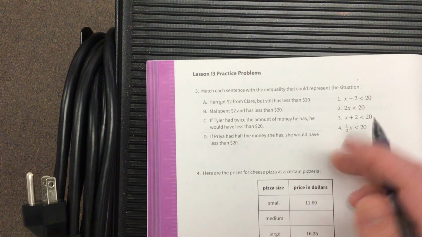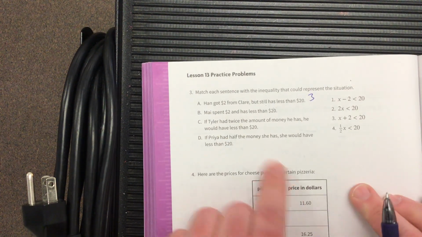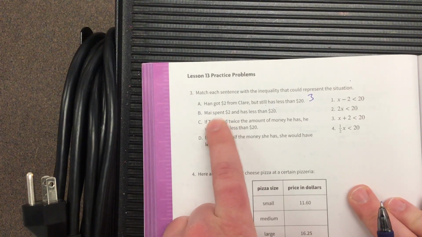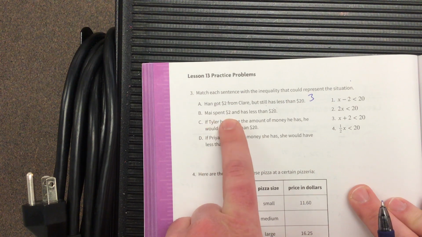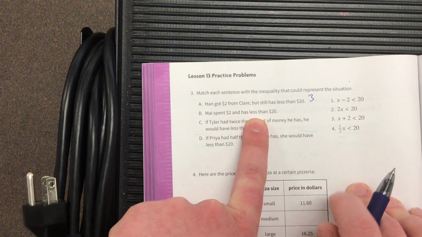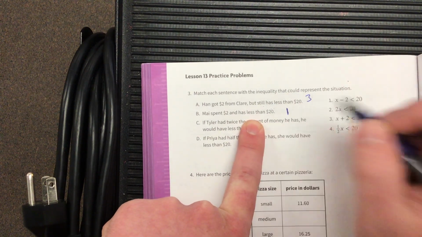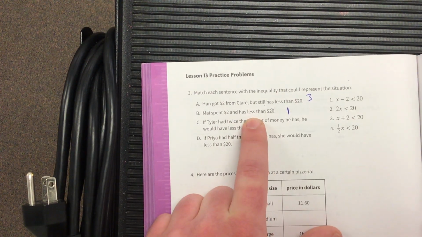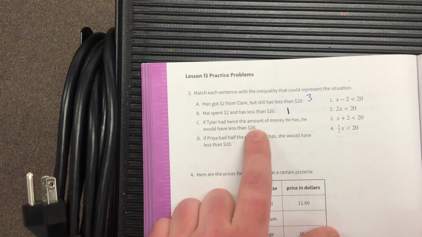I got 3. 3. We all okay with that? That's what I got too. How about B? Mai spent $2 and has less than $20. Corbin? 1. 1. We all good there? That's what I got too.